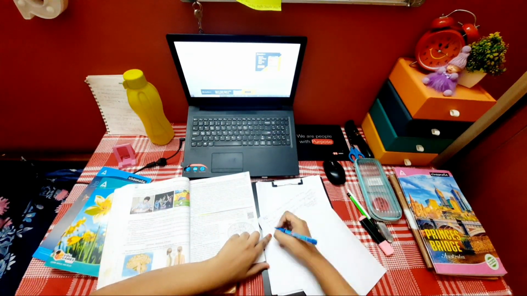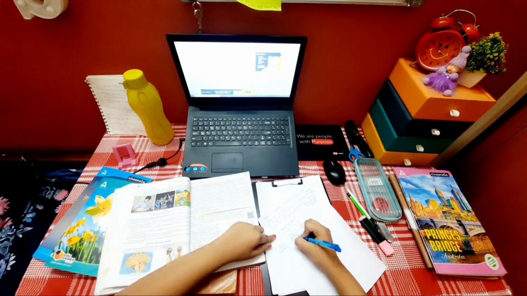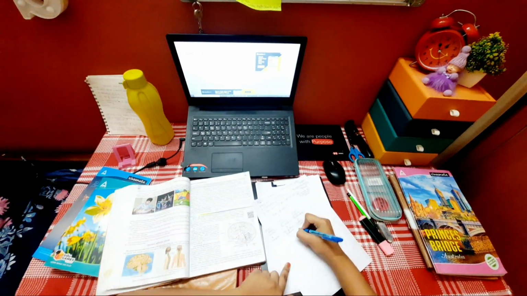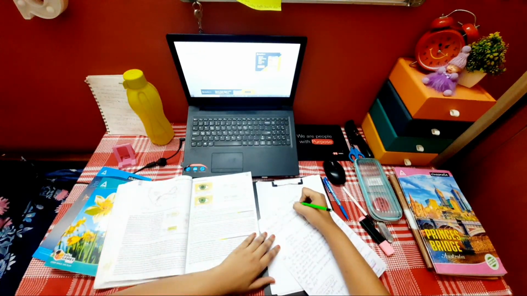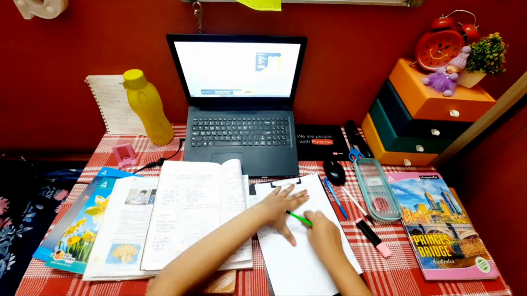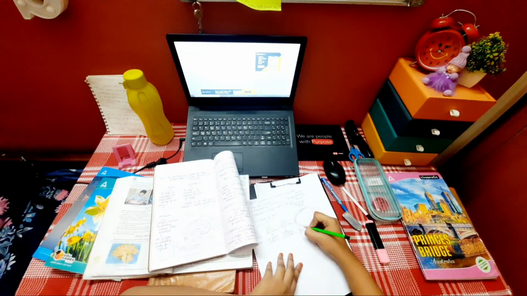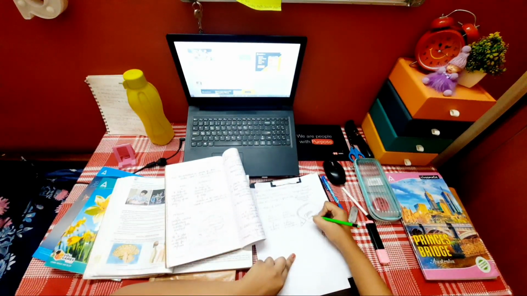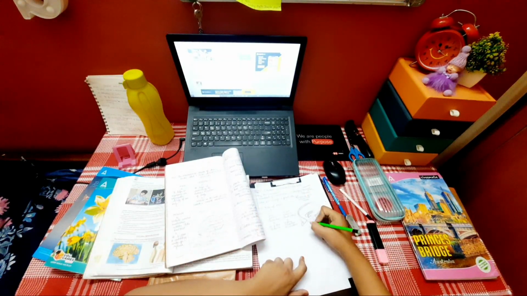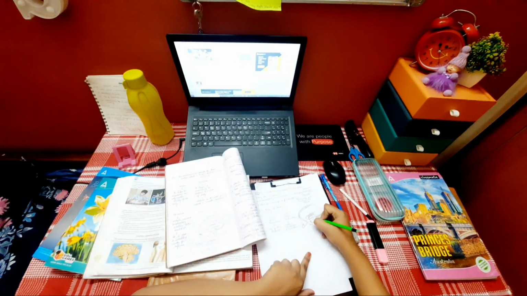But if I don't highlight, I feel the book is boring and I don't feel like studying. So that is why I buy a lot of highlighters, and my entire home is just highlighters, highlighters, highlighters. My mom even scolds me: you buy a highlighter, you use it and you throw it away in the house. That's just a habit of mine. I can't ignore it, so I just did that.